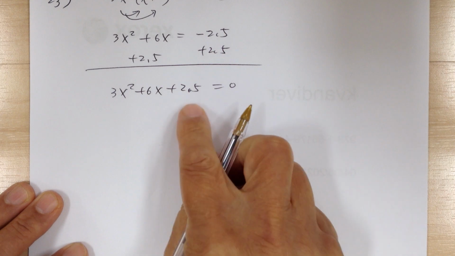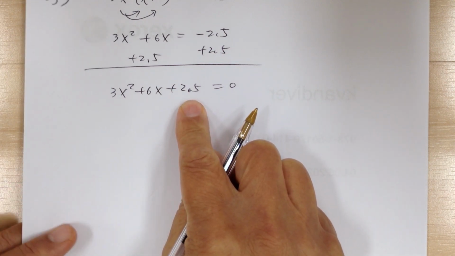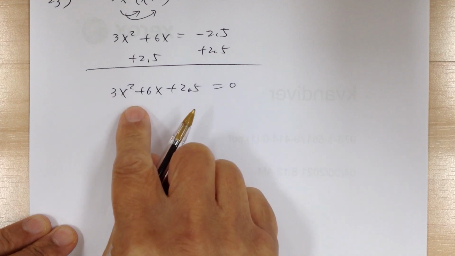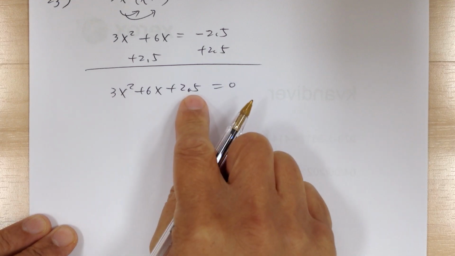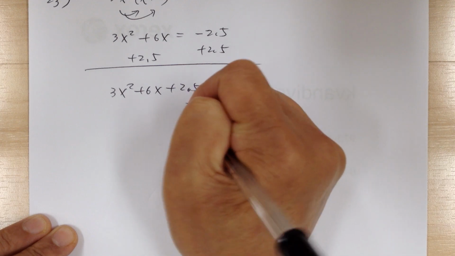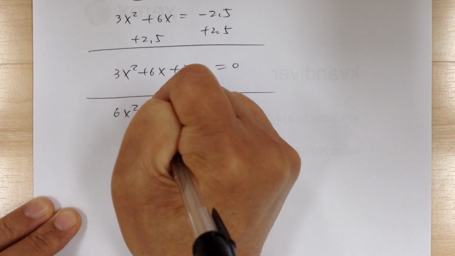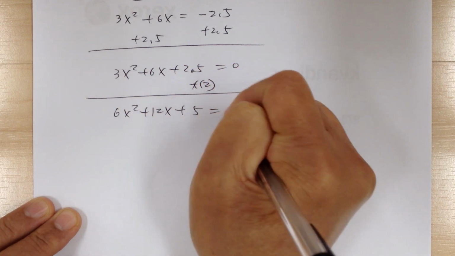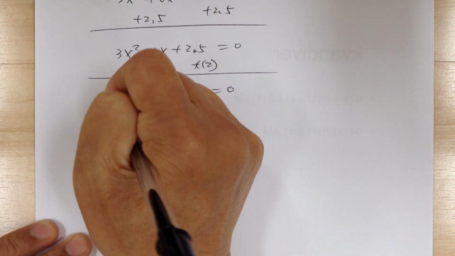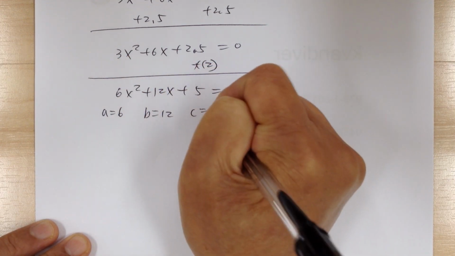Now notice there's a decimal over here. I don't like the decimal. I mean, you can do it this way directly, but I don't like decimals. So to get rid of the decimal, since it's a .5, I can multiply by 2. Okay? So I get 6x squared plus 12x plus 5 equal to 0. So from here, I get a equal to 6, b equal to 12, c equal to 5.